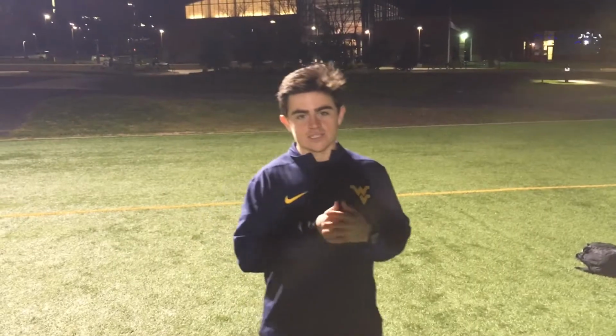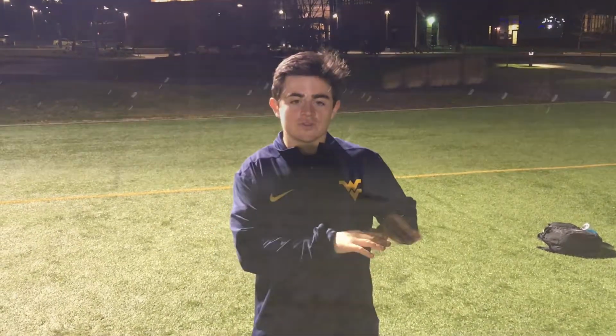So the next stage is the associative stage, which is running. We're going to have the receiver running different routes and learning to catch the ball at different angles.